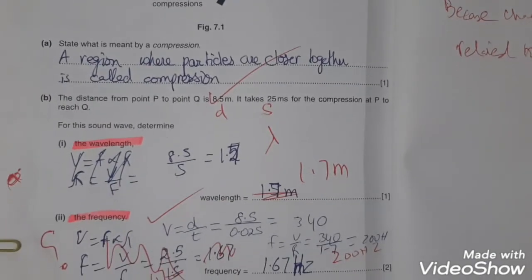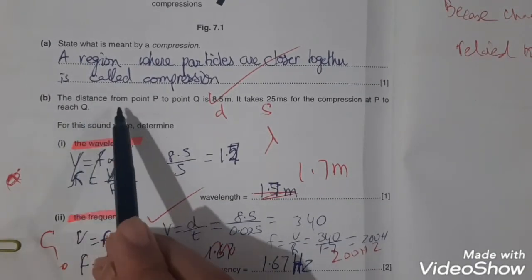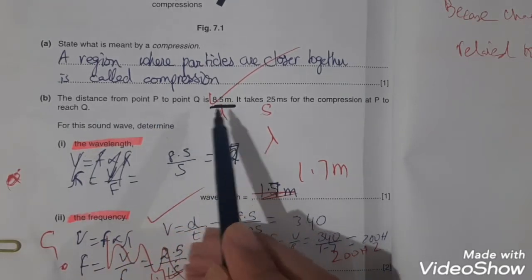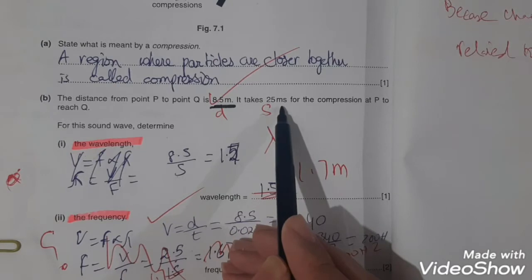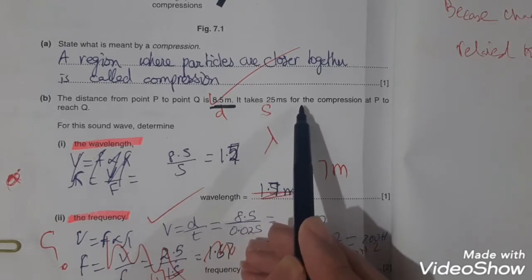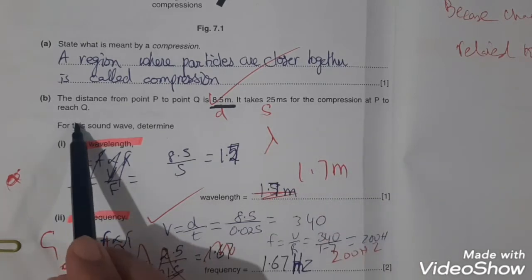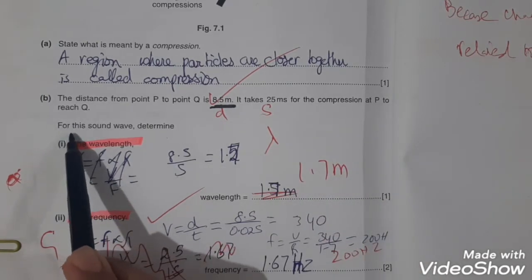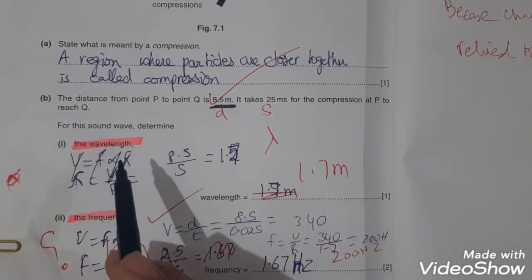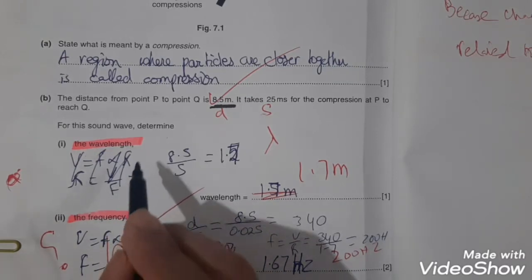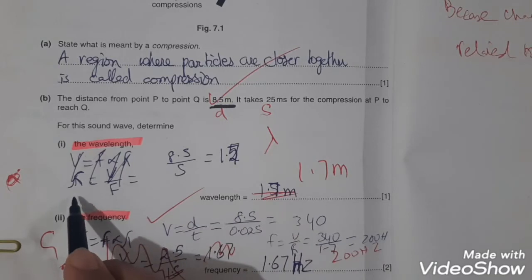Then part B states the distance from point P to point Q is 8.5 meters. It takes 25 milliseconds for the compression at point P to reach Q. So for this sound wave, determine the wavelength. The formula for wavelength is over here.